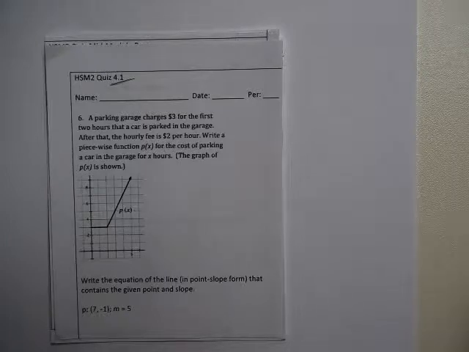Hi, I want to go through the quizzes from Module 4, to give anybody that wants to watch this some review over the concepts that we learned in this module or touched on anyway.